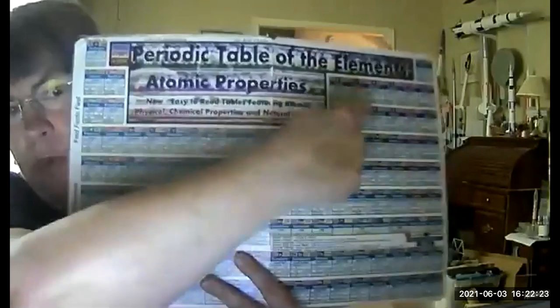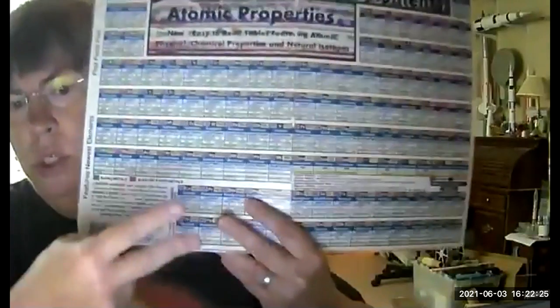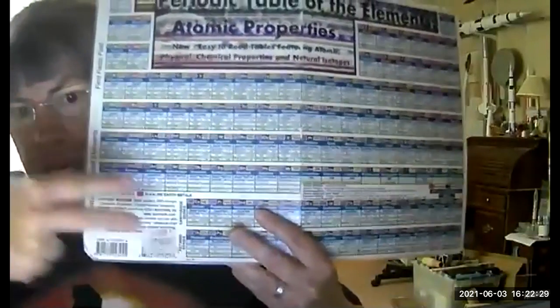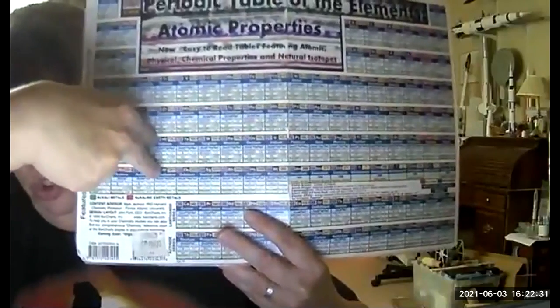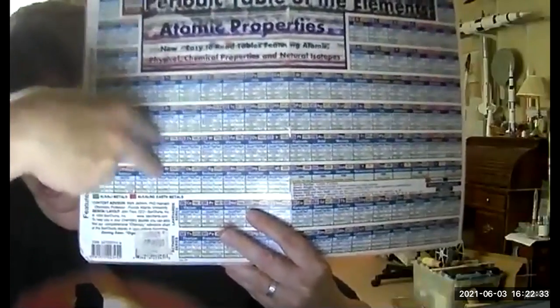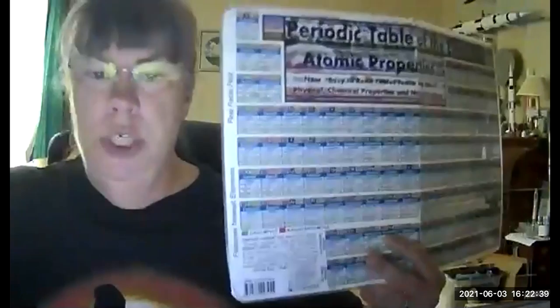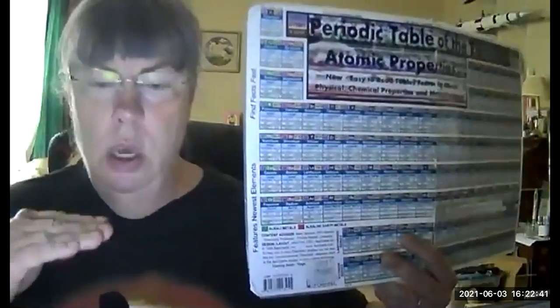All of these are different columns. And then there's these two separate lines at the bottom, which actually insert into a spot up here, because in fact, that would make the table very, very wide, which is why traditionally they are pulled out and written at the bottom to make it easier to print on one page.